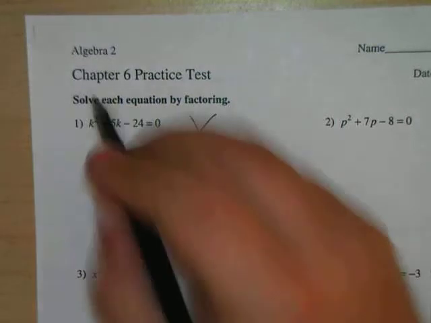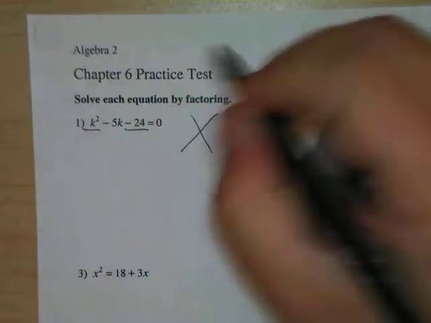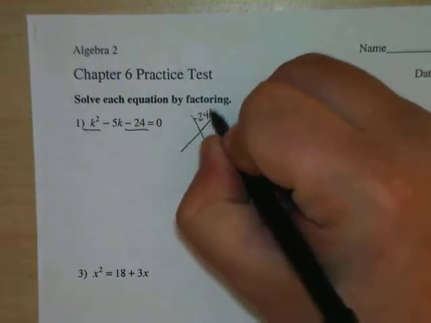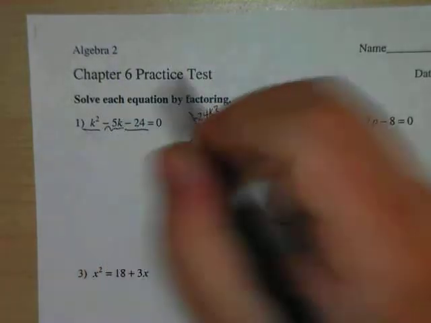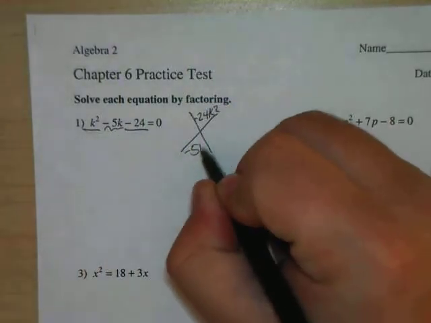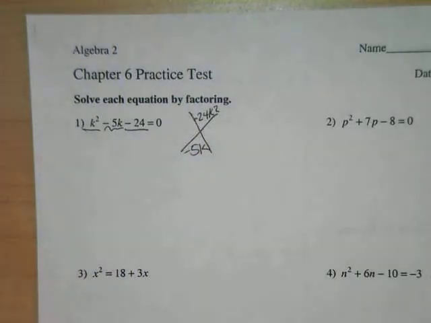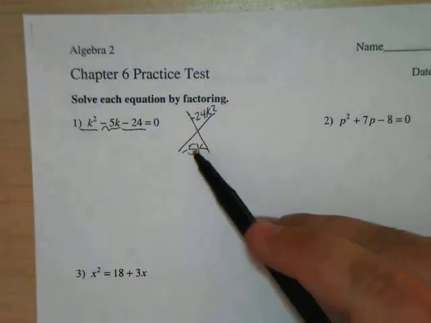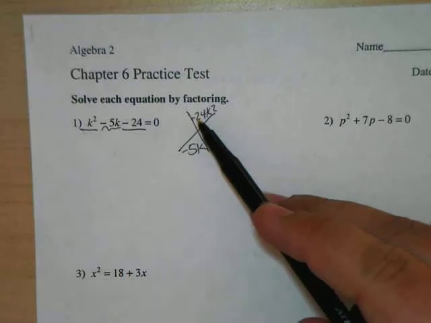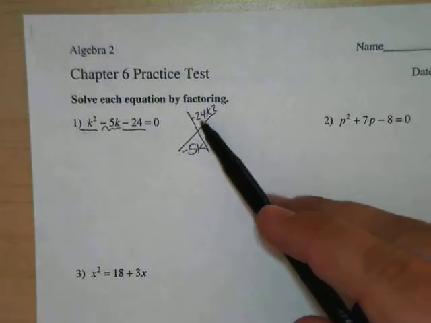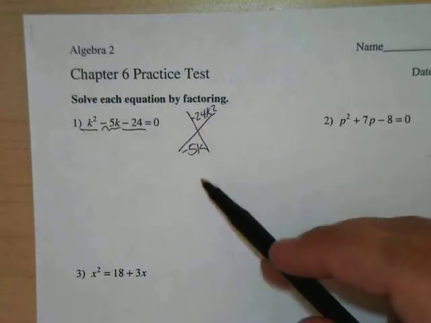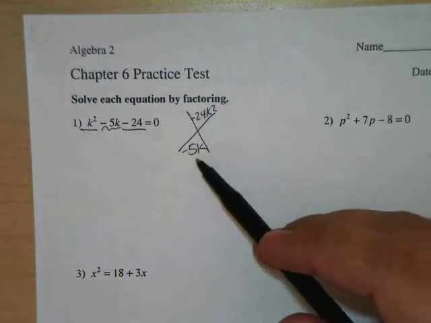First, multiply k squared times negative 24. The bottom term will be the middle term, negative 5k. And you need to find two terms that add to negative 5 but multiply to negative 24. So for this, you're going to need to have a negative times a positive in order to get a negative product. And the bigger number should be negative in order to have a negative sum.